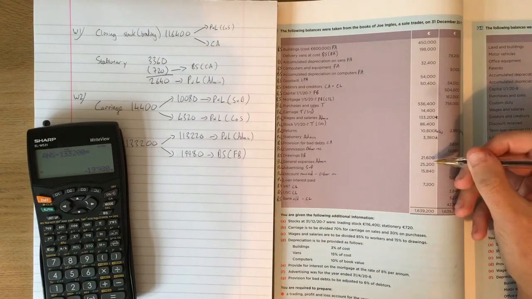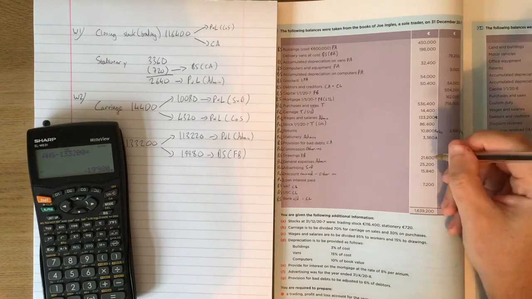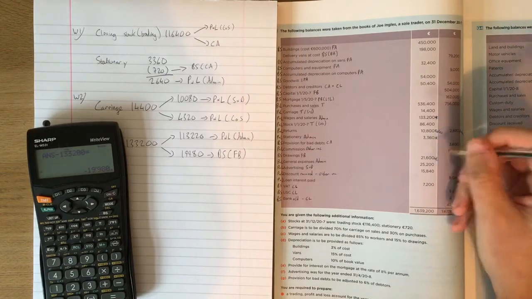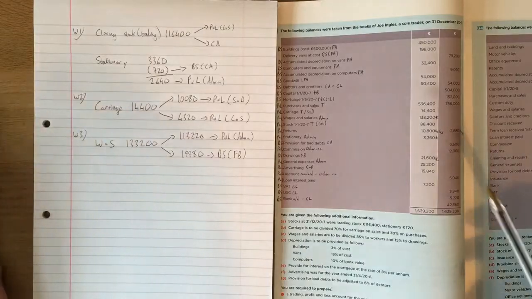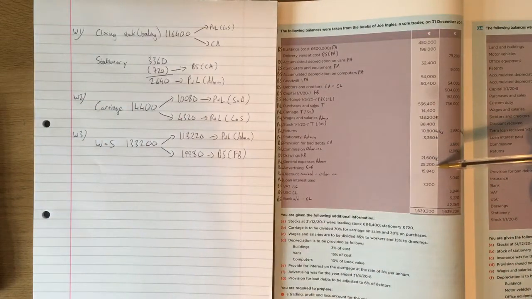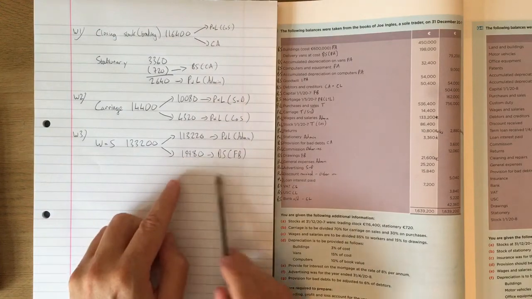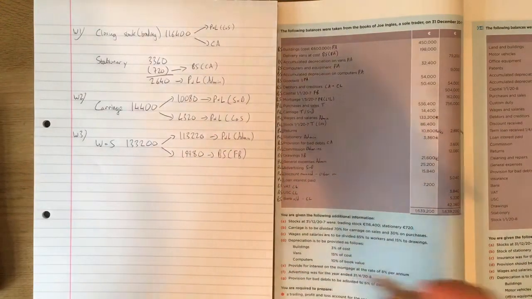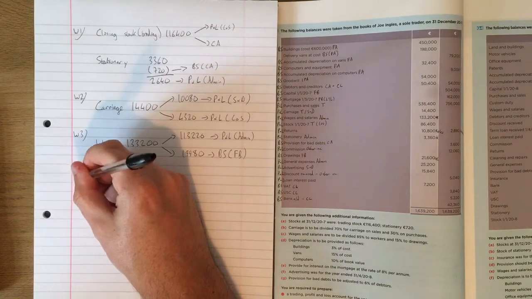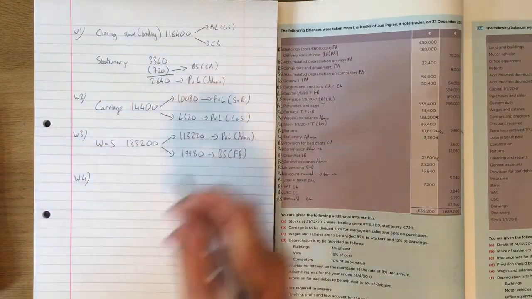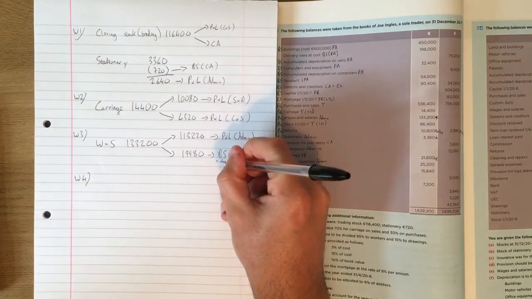The drawings are there, they're the 21,600. So as I said, just an asterisk to remind myself, or I could also say it's working 3, or I could add the 21,600 to this here and have my new drawings figure as part of the working if I want. Okay. So we just add to drawings.